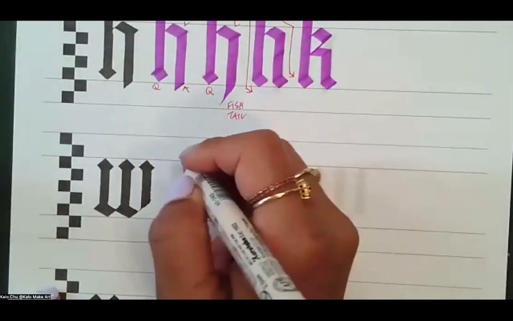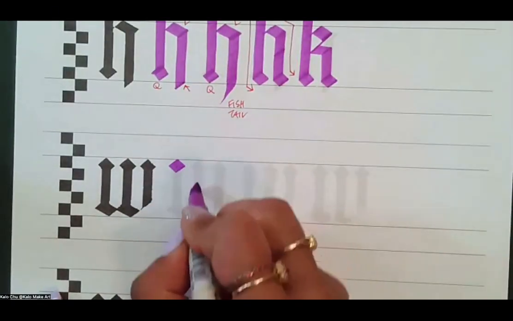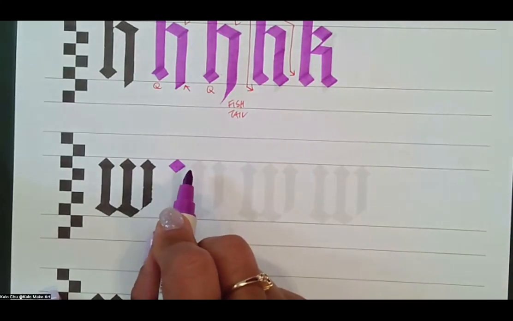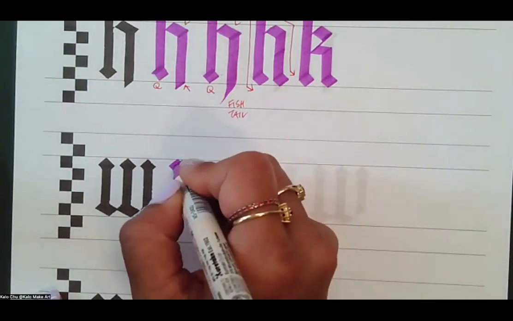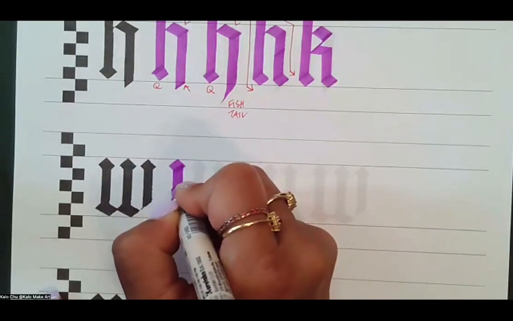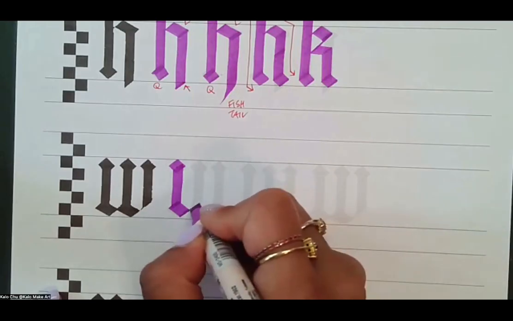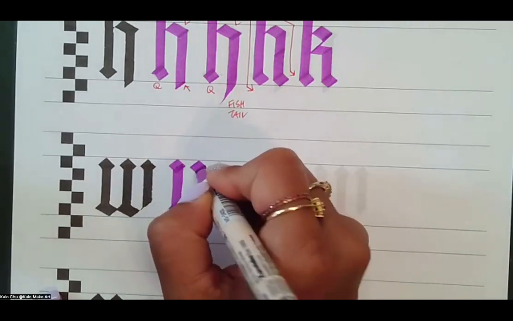Now W has to be a quadrant because you want to have white space because you want to have open top space. So you can't make a lozenge because it's too long and will close it. But the bottom, you can use a lozenge because the lozenge is longer, it will close the bottom.